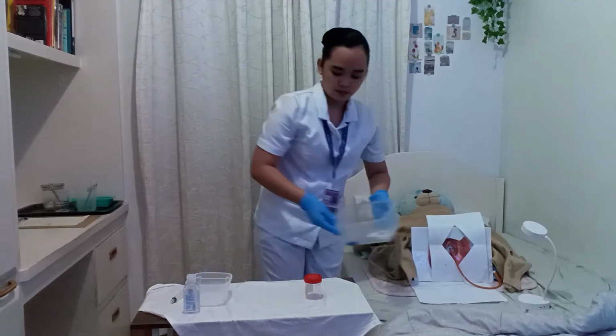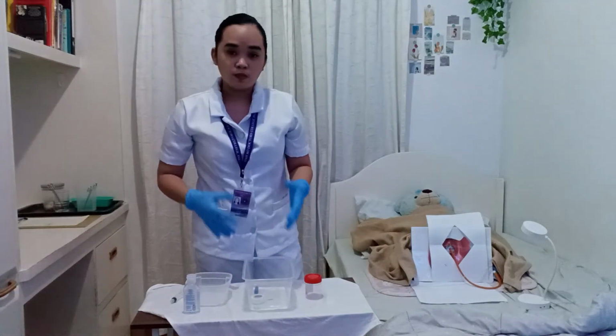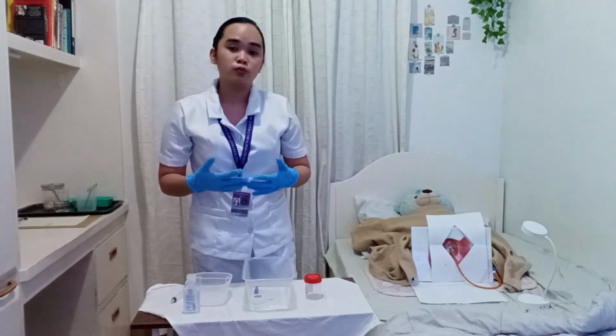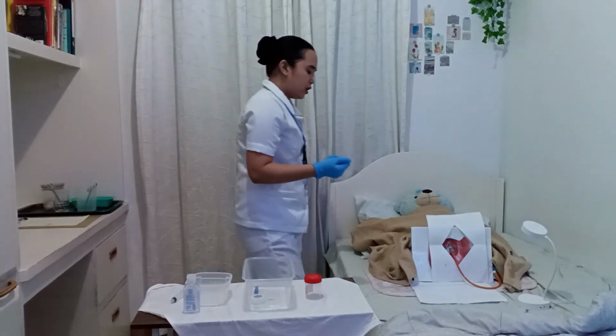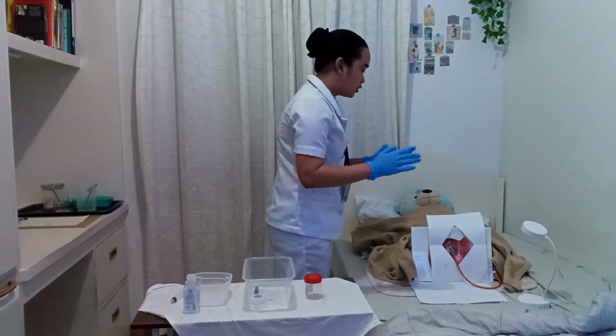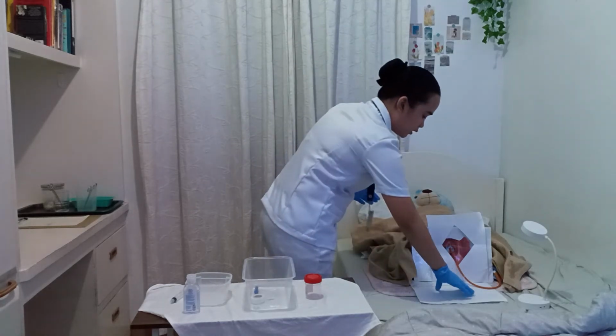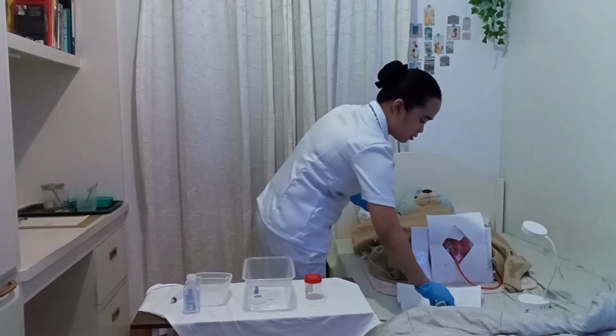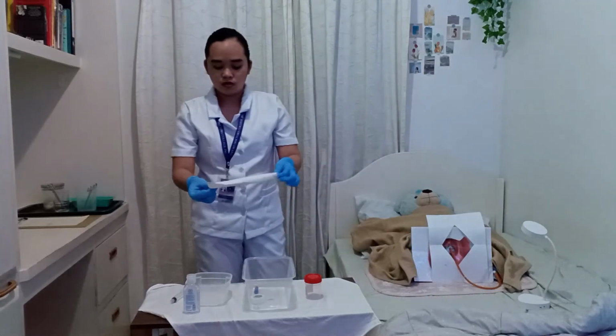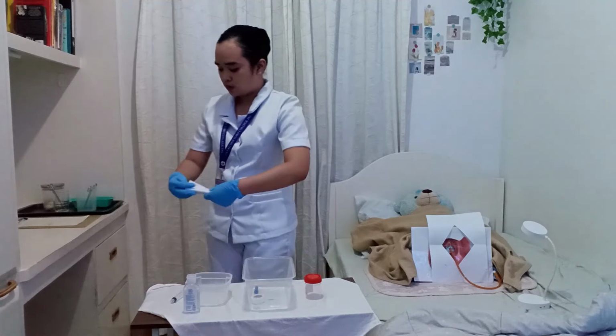Alright. So now position the patient comfortably to promote relaxation. Okay, so now ma'am, I'm now going to remove the absorbent pad and the eye sheet. I'm going to discard this one.